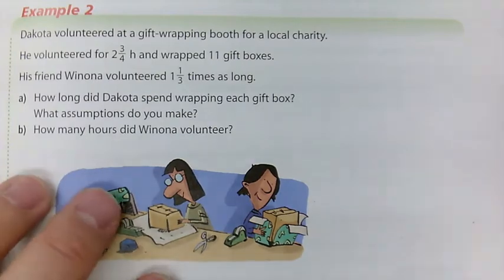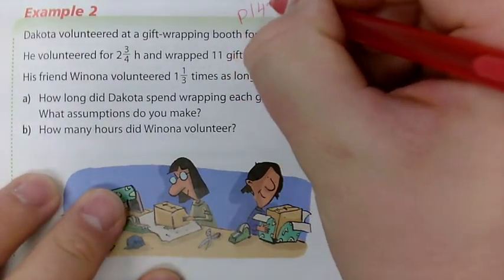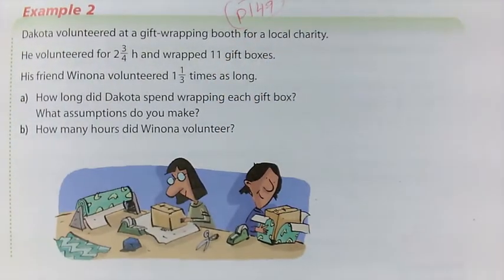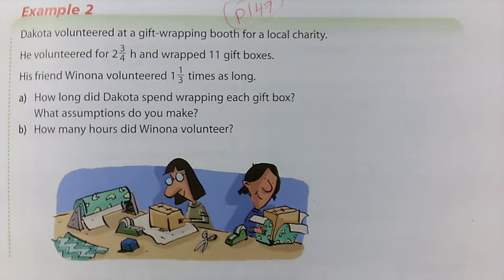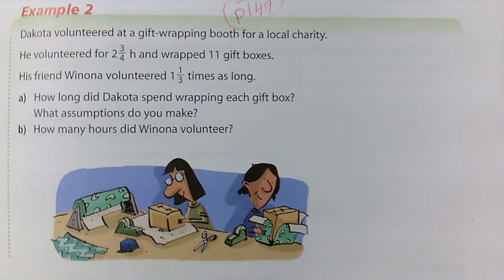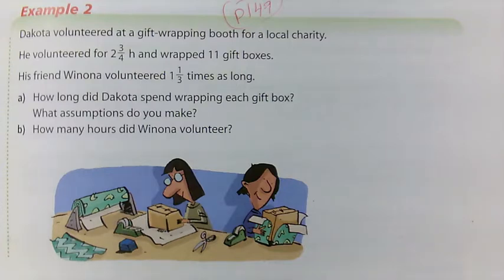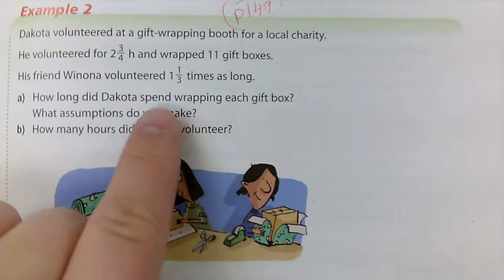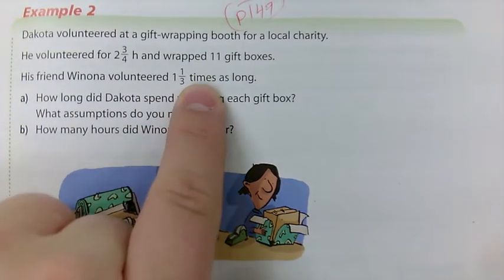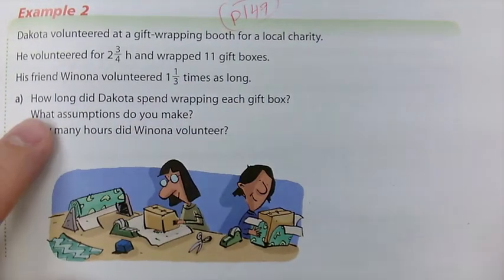This is on page 149, just below the ones that we were just looking at. It says Dakota volunteered at a gift wrapping booth for a local charity. He volunteered for 2 3/4 hours and wrapped 11 gift boxes. His friend Winona volunteered 1 1/3 times as long.